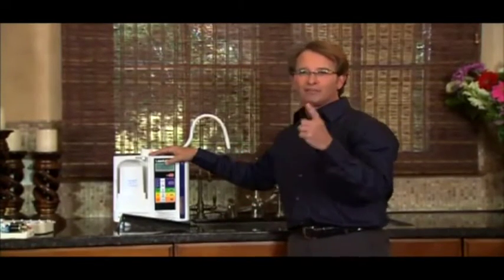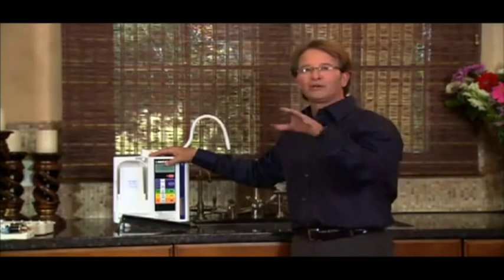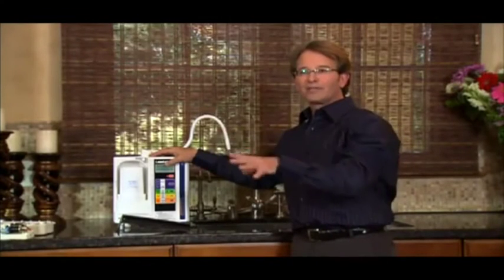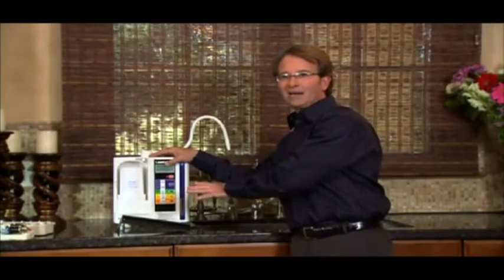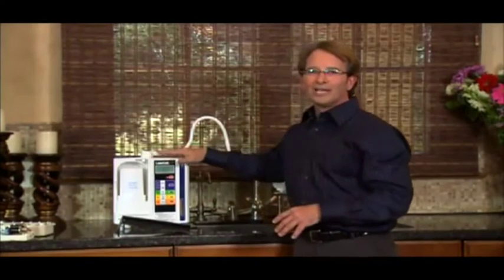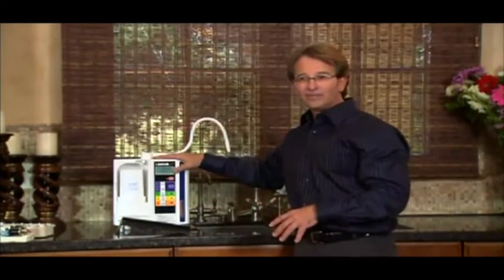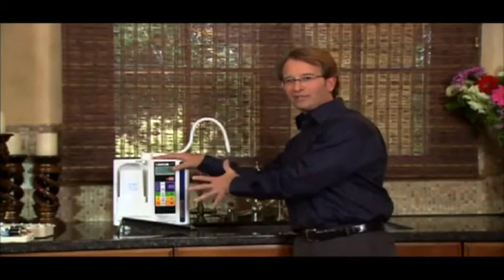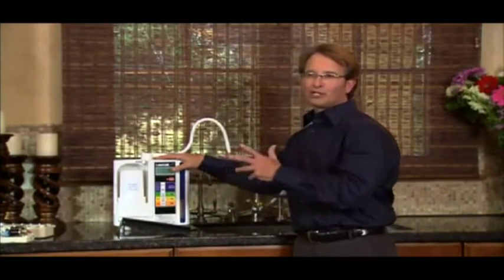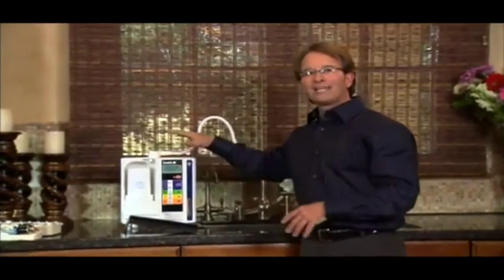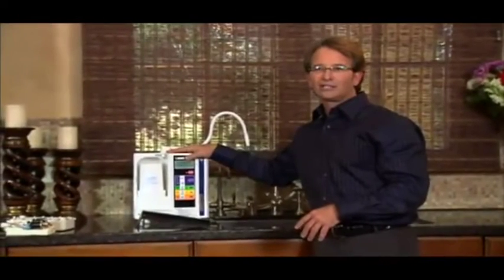I use mine more commercially because I give away a lot of water, so I put a cleaning cartridge on mine once a month. They recommend you do it every 3 to 6 months, but the fact is we can clean this anytime we want. That's why this will last 15 to 20 years, with a 5-year warranty on everything. So I think you can see, based on what I showed you today, why this is the gold standard in the industry.